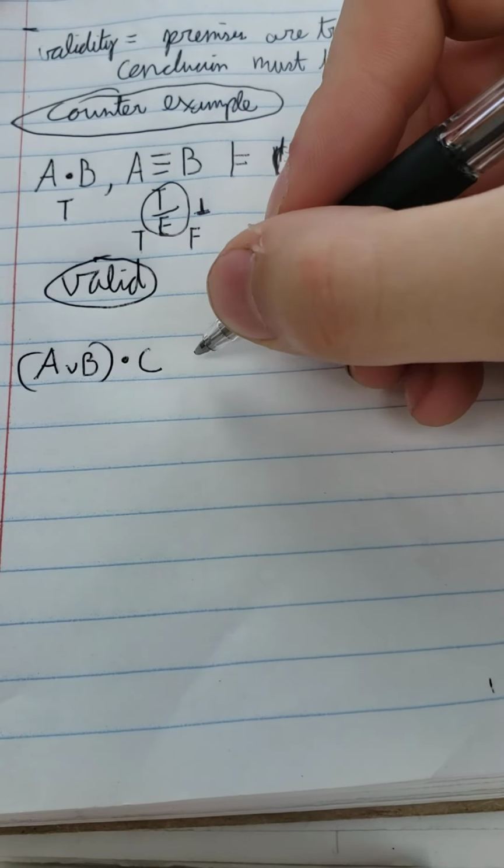Let's go construct another one. A or B and C, premise 1.